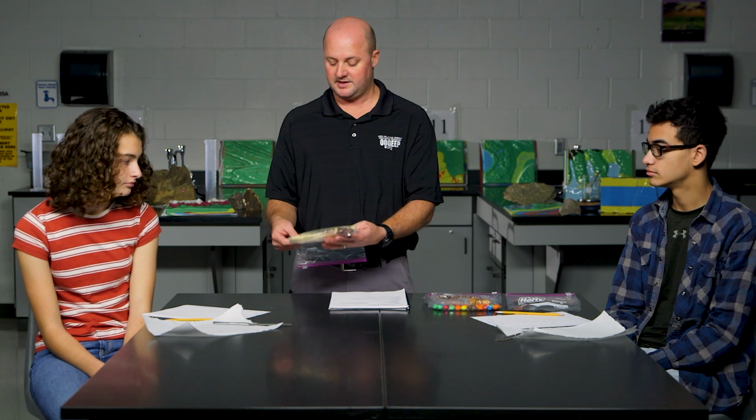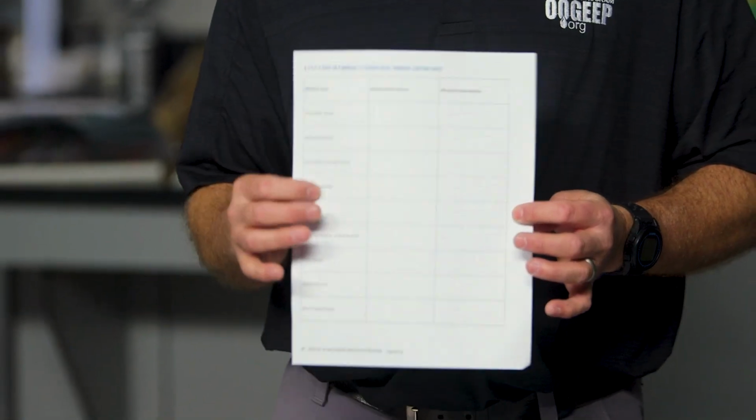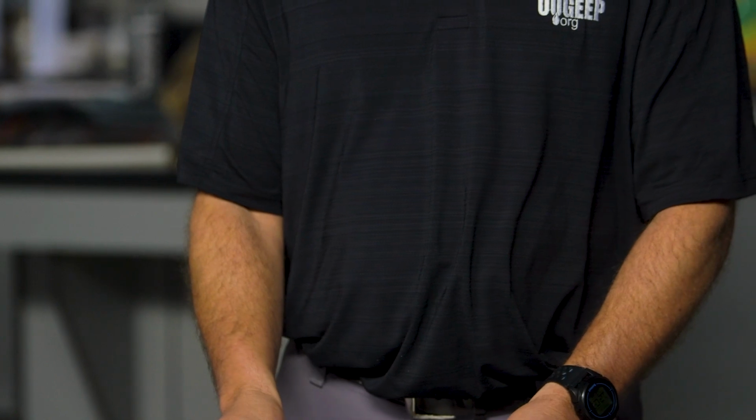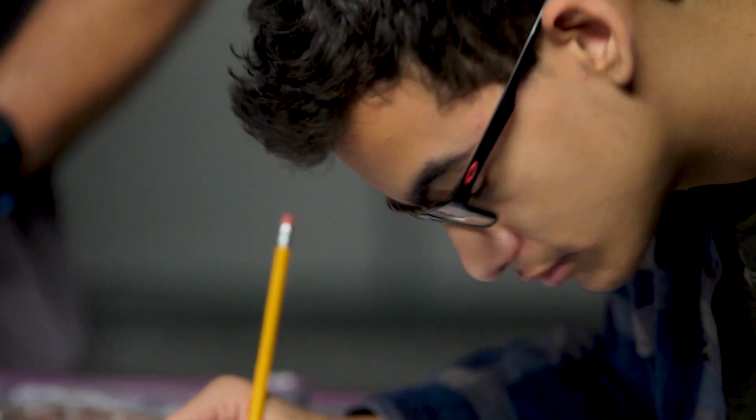So we're going to let them go ahead and explore these few items here and record it on the Is It a Rock or a Mineral data sheet that's provided to you in your lab manuals. And the students should be able to explain why they categorized them the way that they did as a rock or a mineral when they're finished with the activity. So we're going to let them go ahead and do that now.